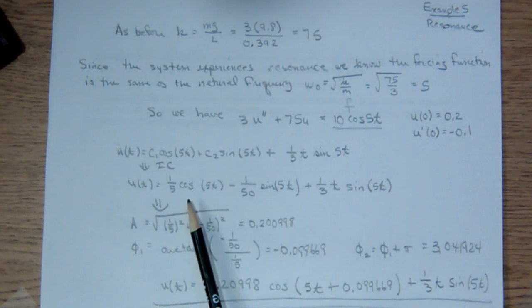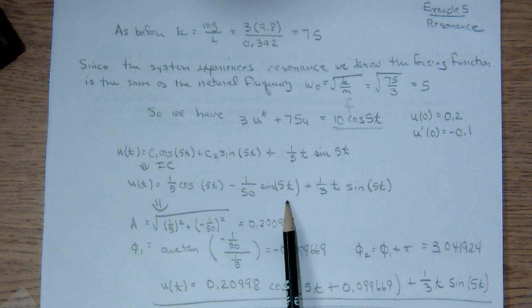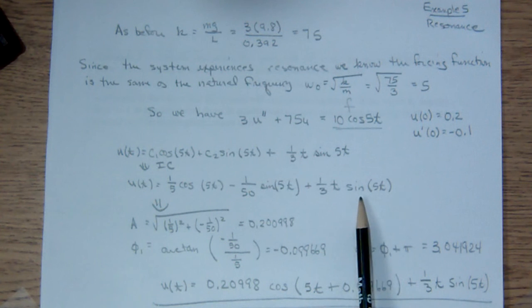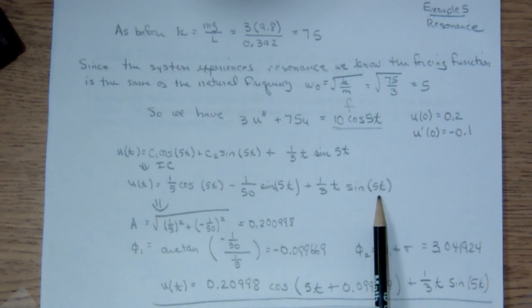And notice that these are linear combinations of sines and cosines, which are fine. But then here what we have is a 1/3 t times sine of 5t. So you see that t being there makes it really big, because this is going to oscillate, but as t gets bigger, these oscillations get bigger and bigger as well.